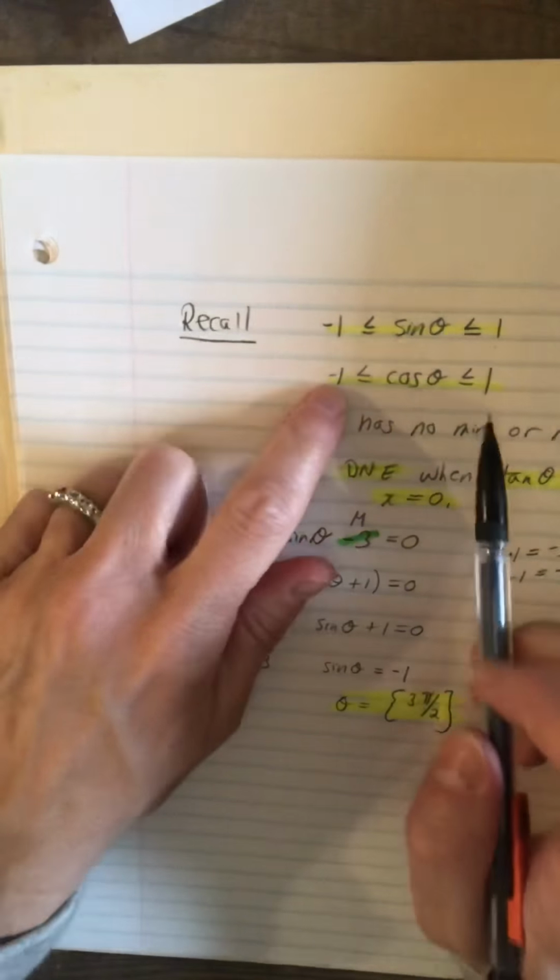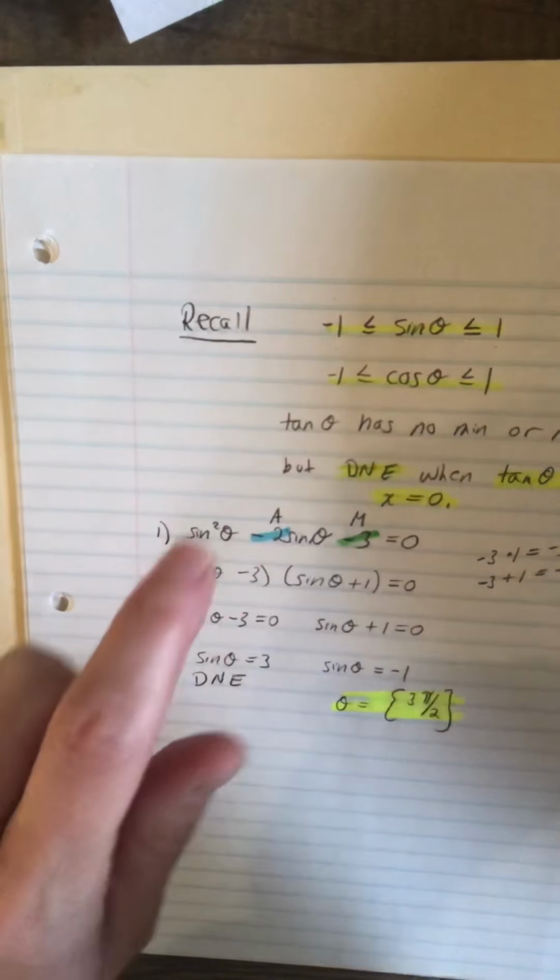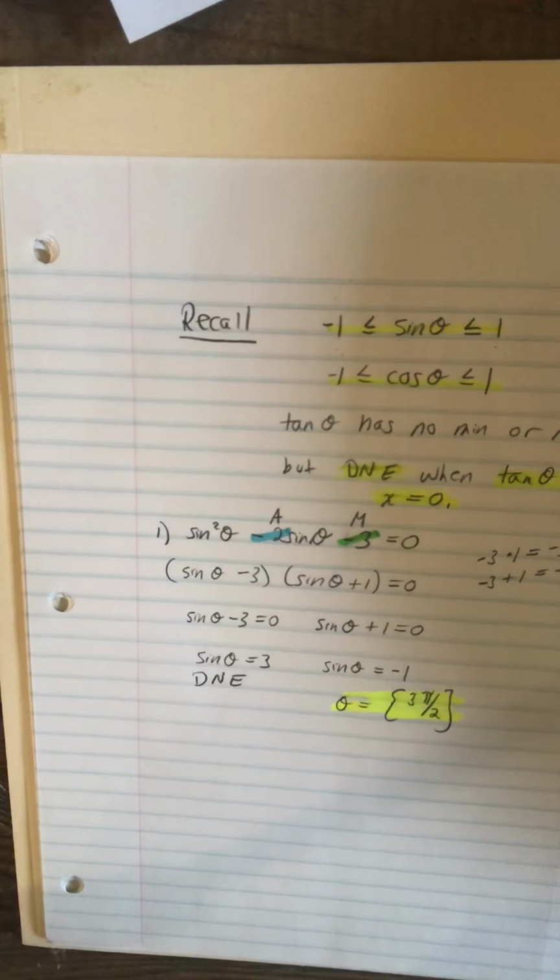The same applies for cosine. If you get a value of cosine that is not between negative 1 and 1, then it does not exist. All right, guys?